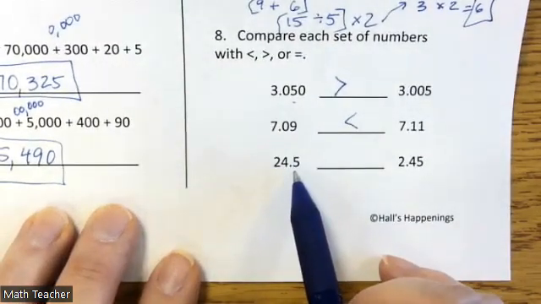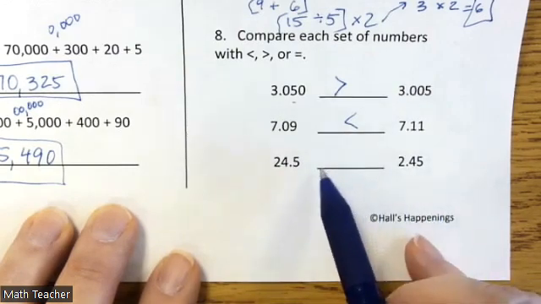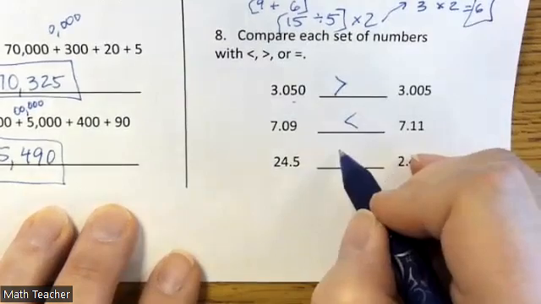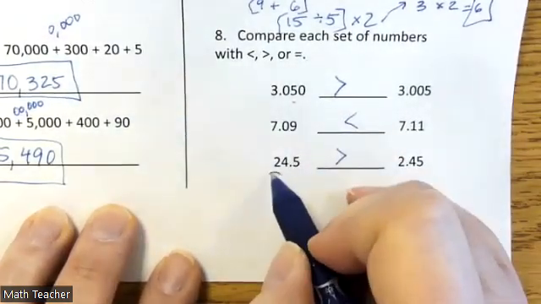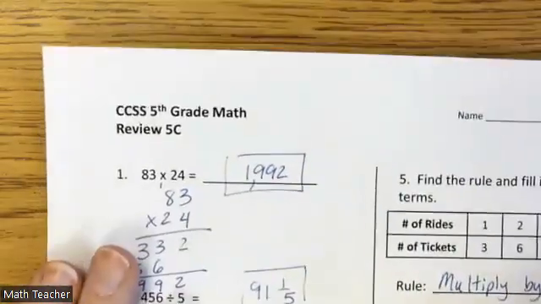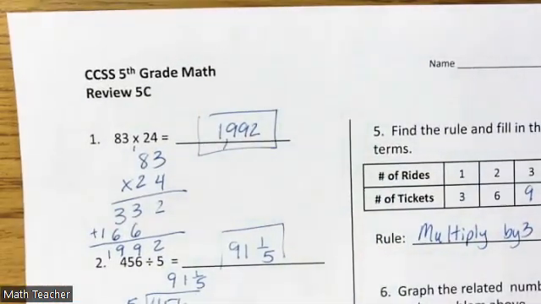24 and 5 tenths is greater than, or excuse me, 2 and, oh, this is 24, that's greater. So obviously this 24, the whole number, is greater than 2. So that is 5th grade math review, 5C.